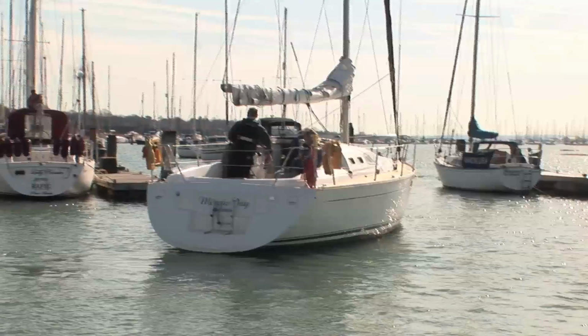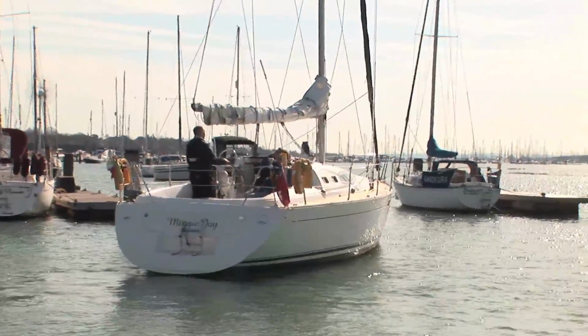One of the fundamentals of boat handling is windage and what windage does to your boat. So let's have a look. What we're going to do is put the boat head to wind and then see what effect the wind has on the boat. The wind's coming from ahead and we've just put the boat head to wind and stalled the boat. We're not moving forwards or backwards.